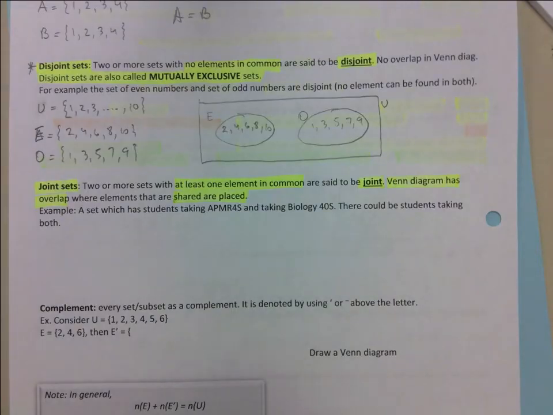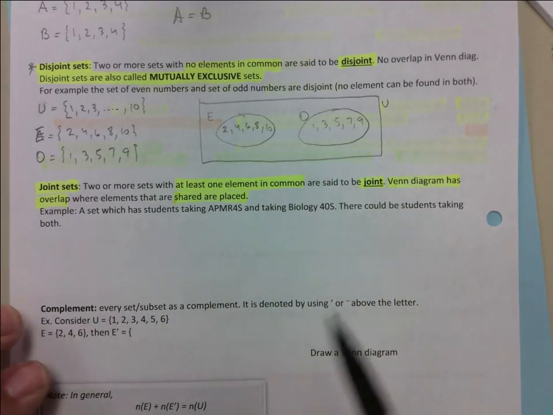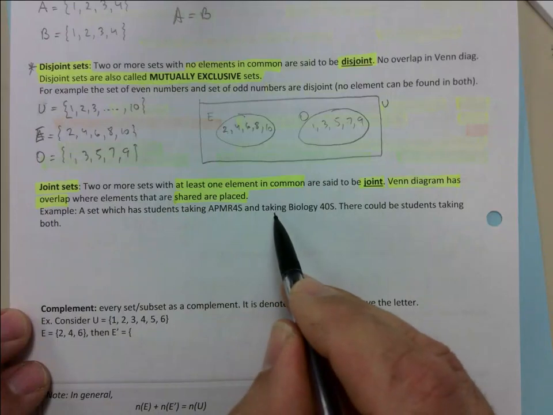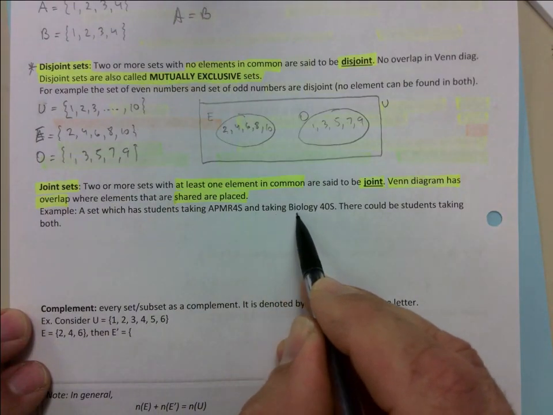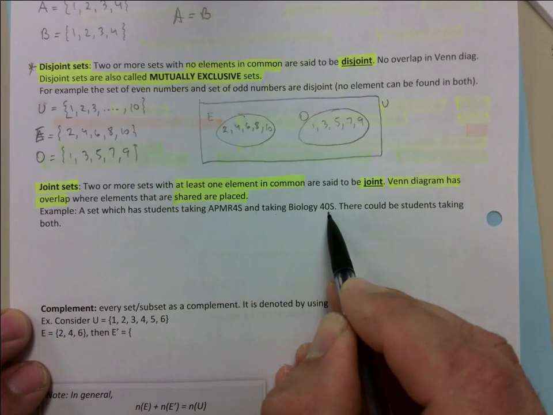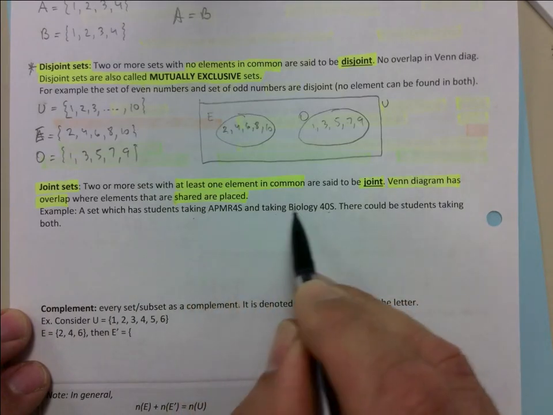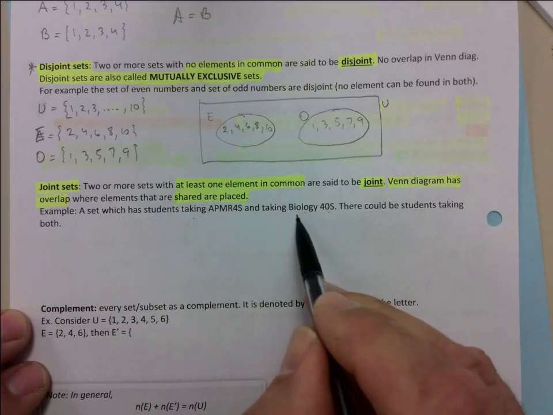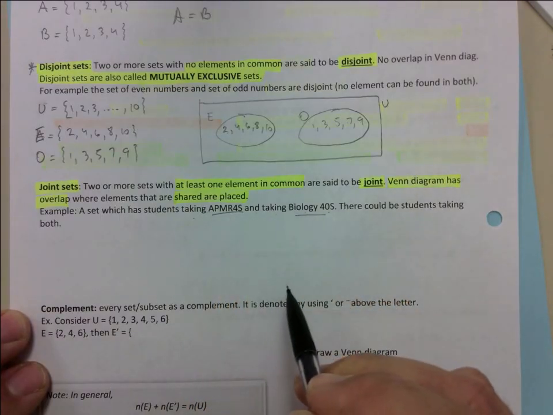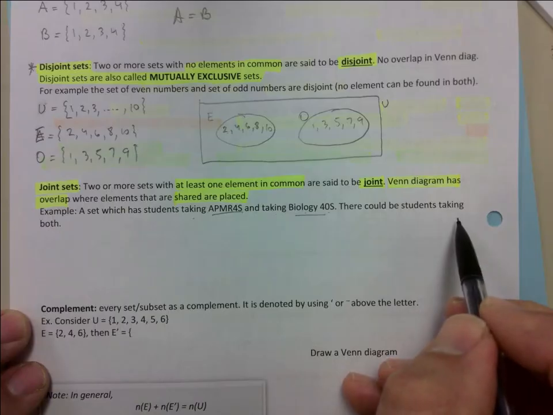So let's say A is the set of students taking grade 12 applied math, and there's a set taking biology 40S. There could be students taking both.